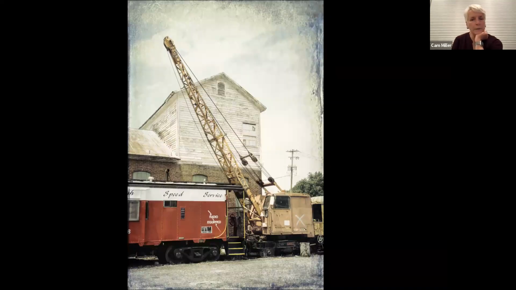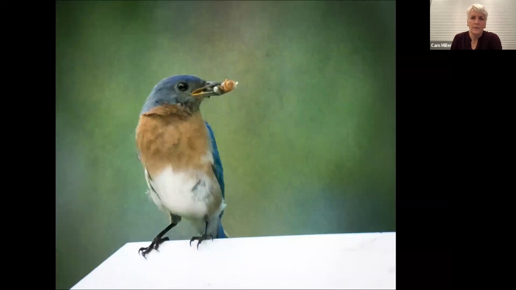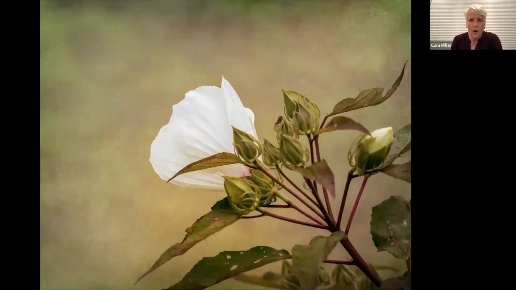This is a train that is in Walkersville, a train station, and I wanted it to have a kind of vintage, old world look. So that texture was applied. This was a bluebird on a bluebird box, and again, the photo wasn't super sharp, but I added some interest to what was otherwise just a plain kind of flat green background. A marshmallow, the water behind it was just gray, just plain gray. So I added a texture to give it some interest, and then I removed the texture from the flower.